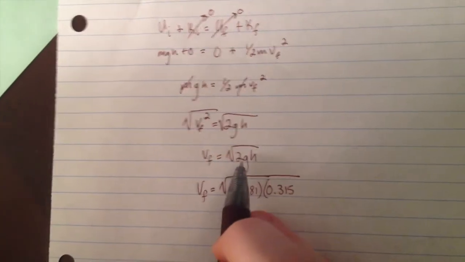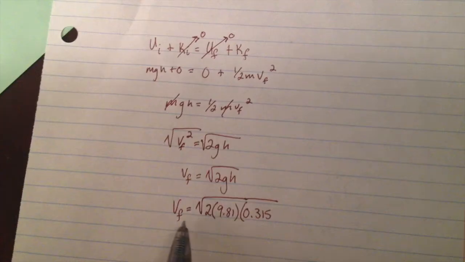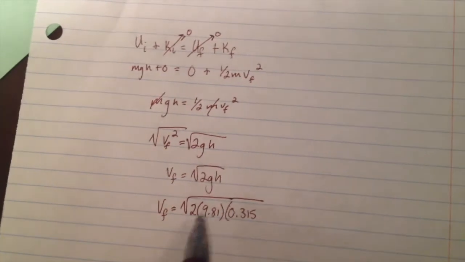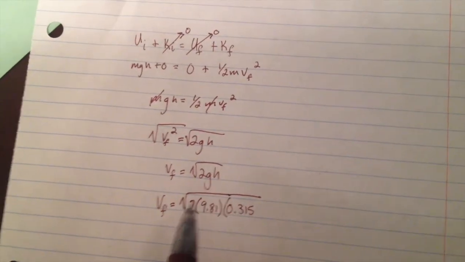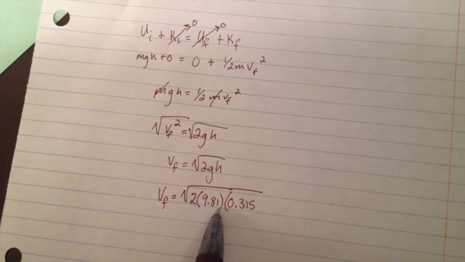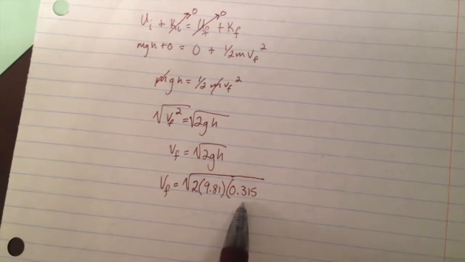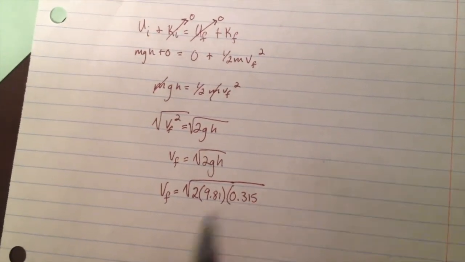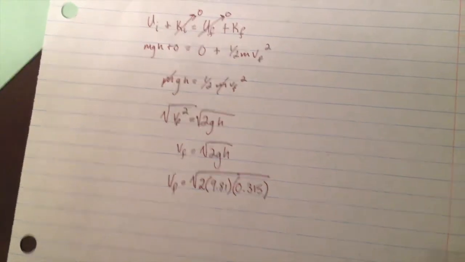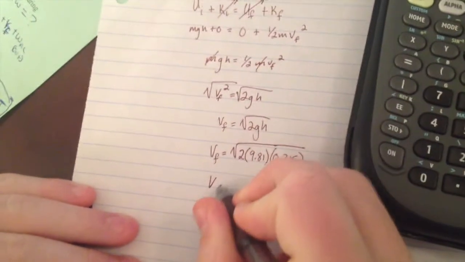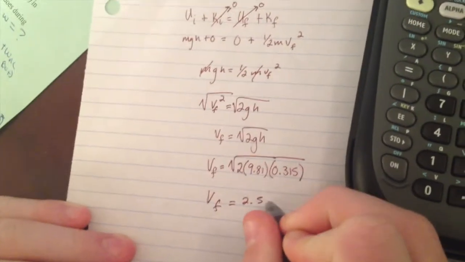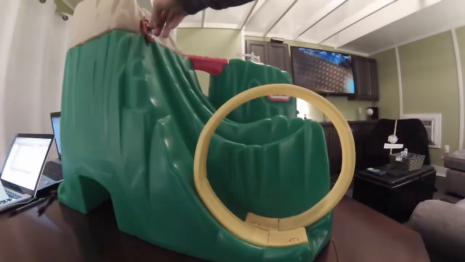Final velocity equals the square root of 2 times gravity times height. Alright, so when we plug and chug the numbers, we'll find 2 times gravity, 9.81, and times the height that we found previously, which is 0.315. Plug that into the trusty TI-89, and you get 2.5. Final velocity equals 2.5 meters per second.